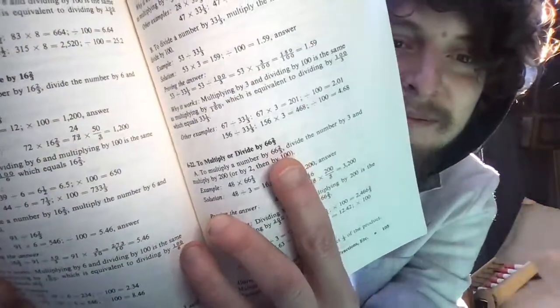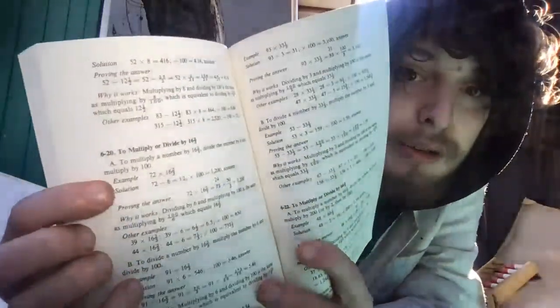There's how to multiply or divide by 66 and 2/3. I know that's 2/3 of 100, so that lets them come up with an easy mental trick. But when are you going to need to do that? When are you going to need to multiply something by 66 and 2/3 that often? Maybe occasionally when dealing with percentages. But good thing they also told us how to multiply or divide by 16 and 2/3, as well as you need to know how to do it with 12 and a half.